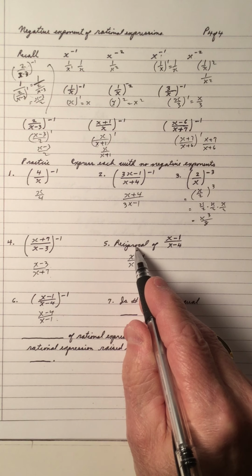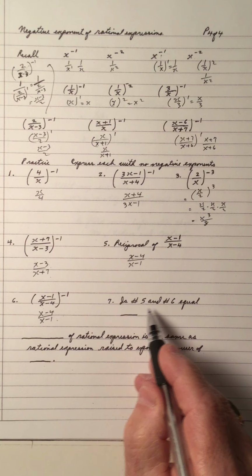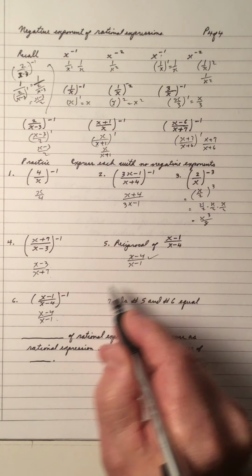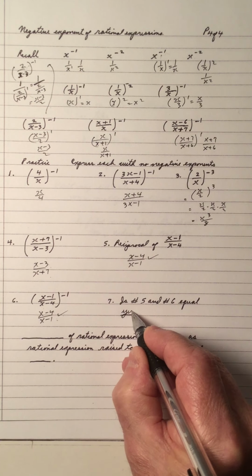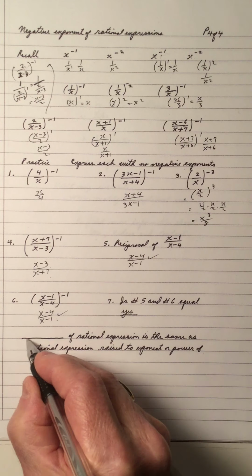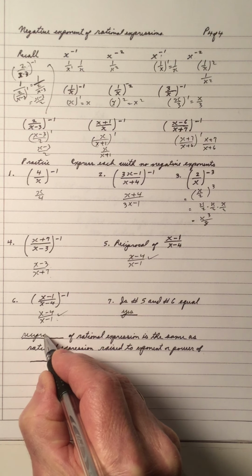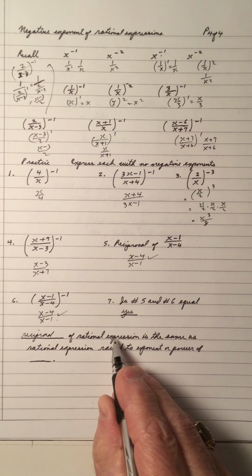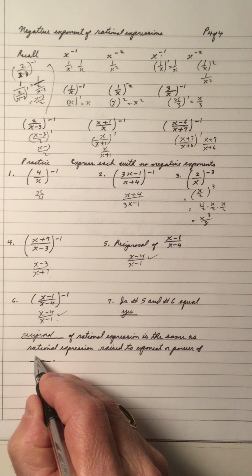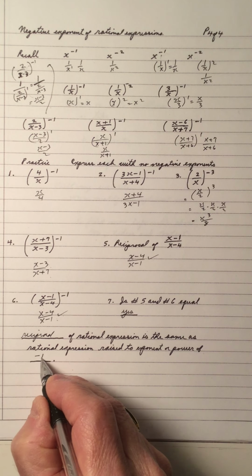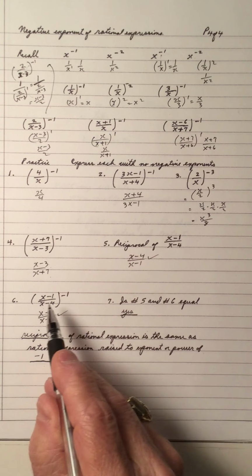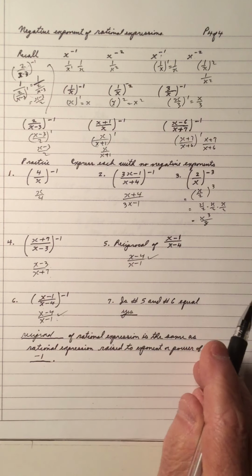Are number 5 and number 6 equal? So that answer right there is the same as that answer, and the answer is yes. In other words, what am I trying to say? The reciprocal of a rational expression is the same as the rational expression raised to an exponent or a power of negative 1. Saying the word reciprocal is the same as saying the same expression raised to the negative 1.